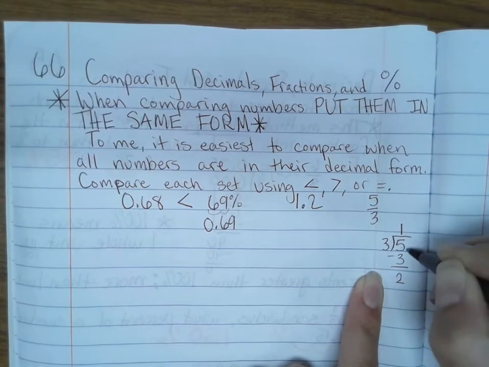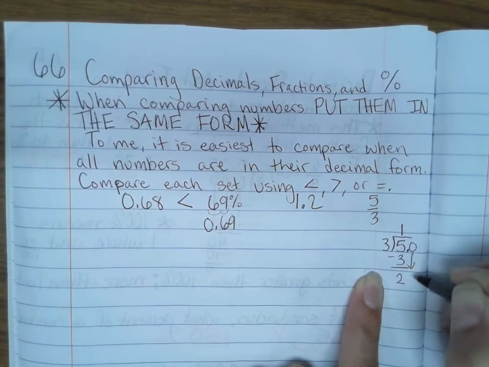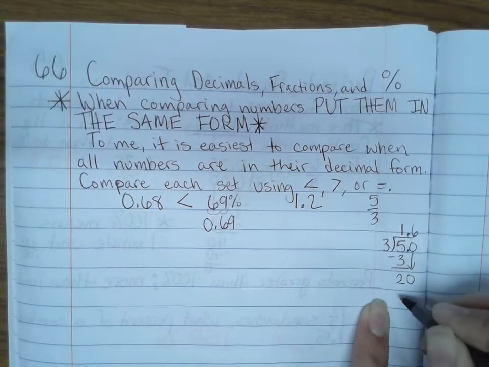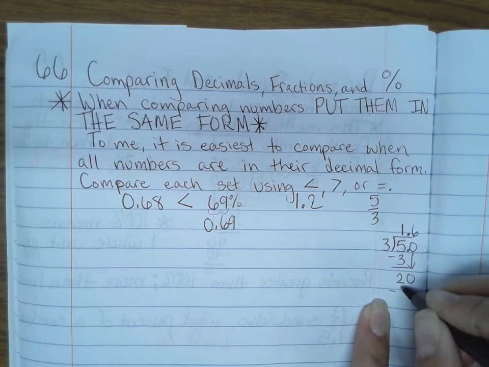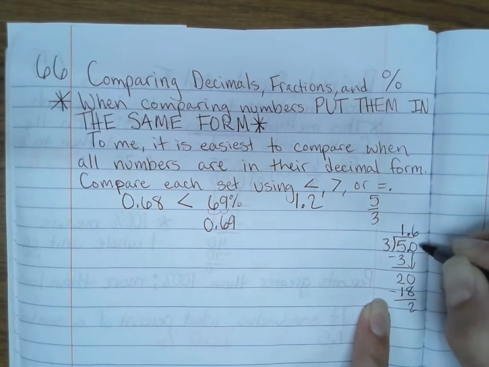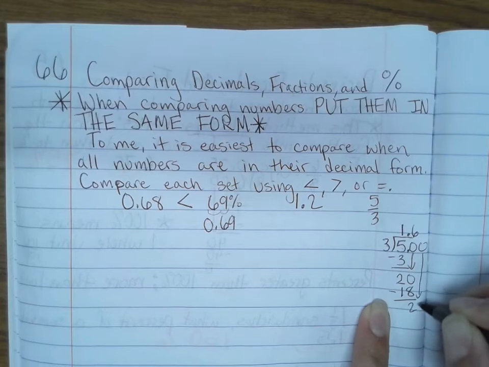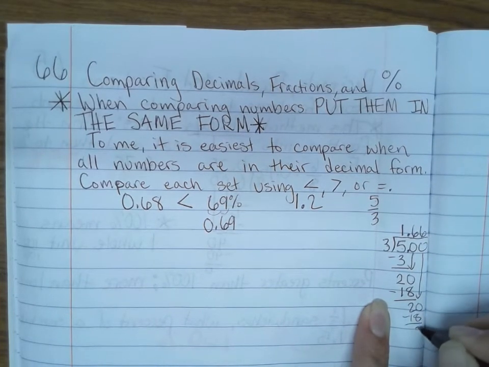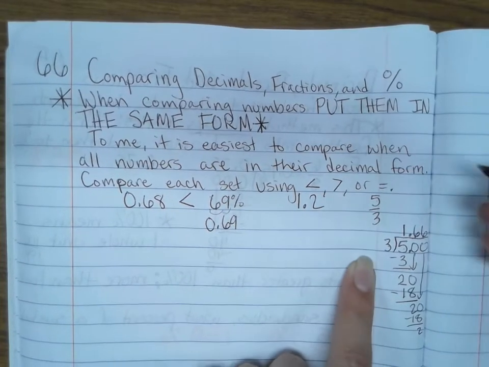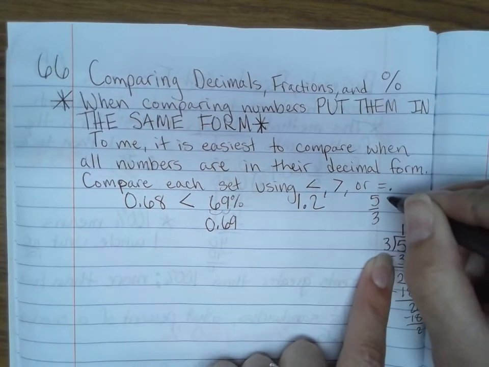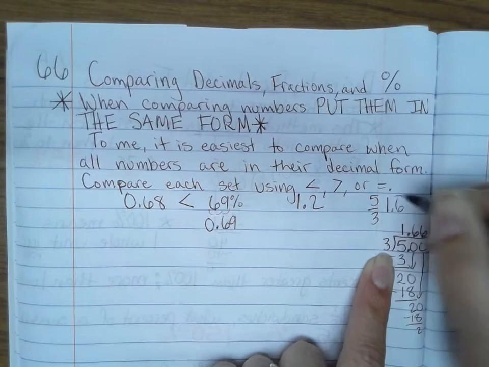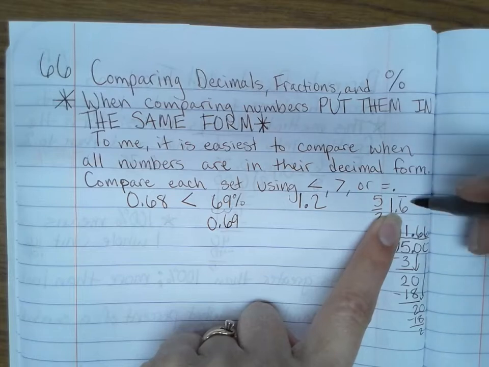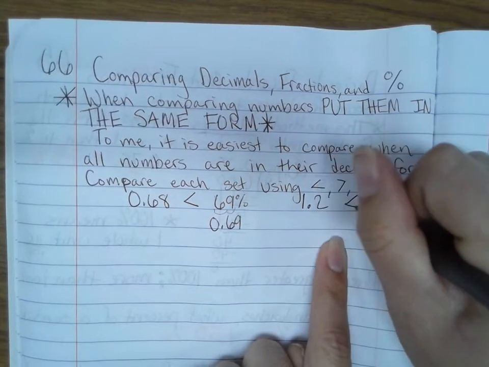And I add a 0 and a decimal. 3 goes into 20 6 times. Minus 18 leaves me with 2 and I add another 0. I get 20 again. I'm going to get another 6, and it's going to keep going on just like that. So I'm noticing that this is repeating. So this is the same as 1.6 repeating. So what is larger, 1.2 or 1.6 repeating? Well, 1.6 is definitely larger than 1.2.